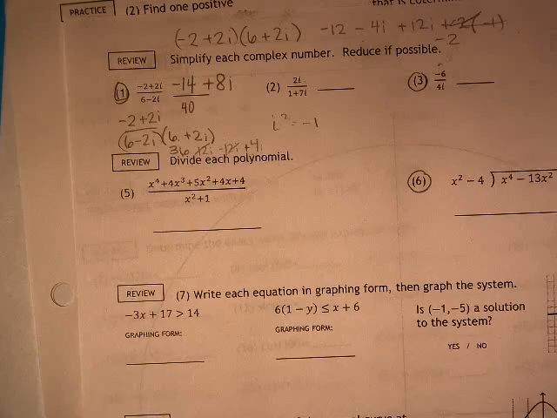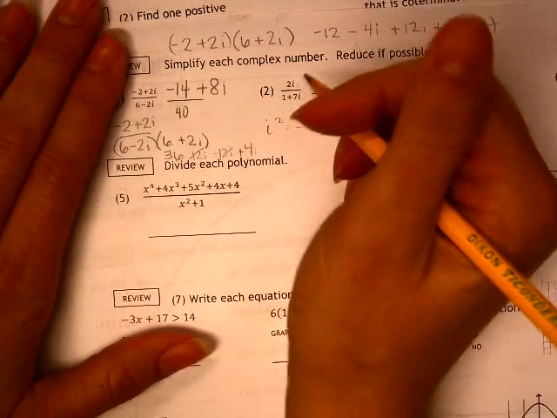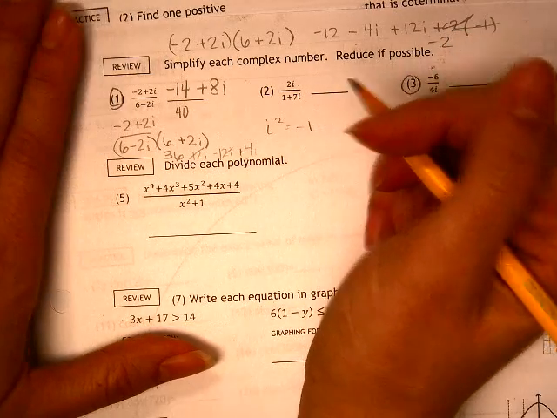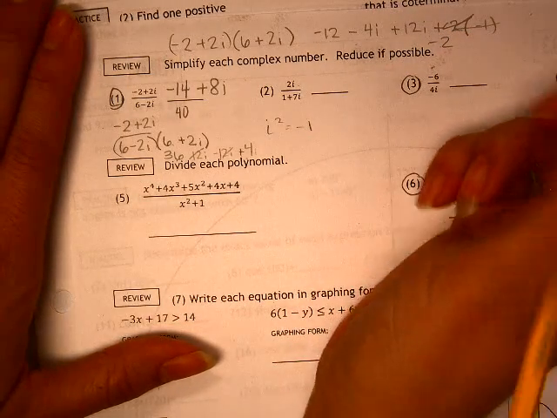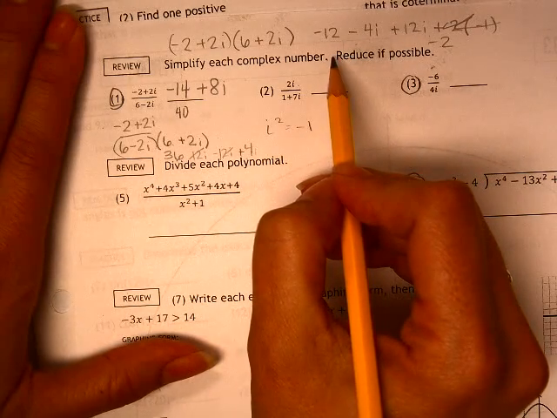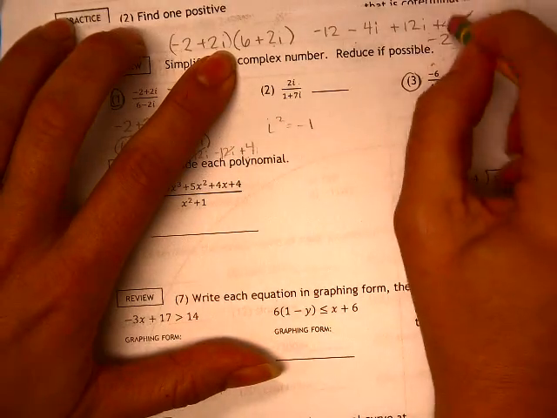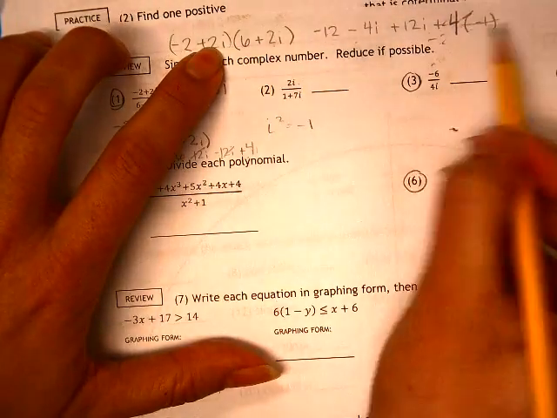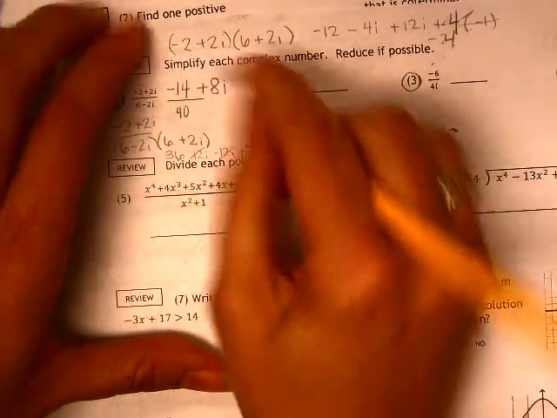Now I do need to reduce that. Did I multiply that right? 2 times 2 is 4. Sorry about that. Hopefully you caught that. 2 times 2 is 4, and then that was a negative 1. So that was negative 16.